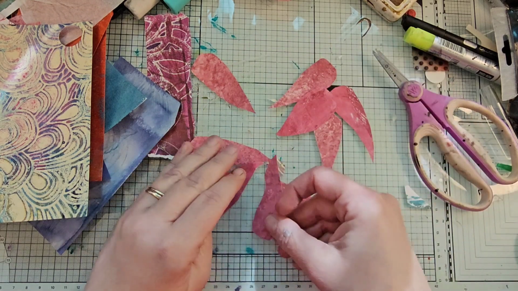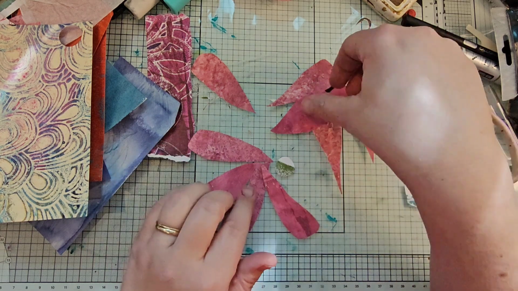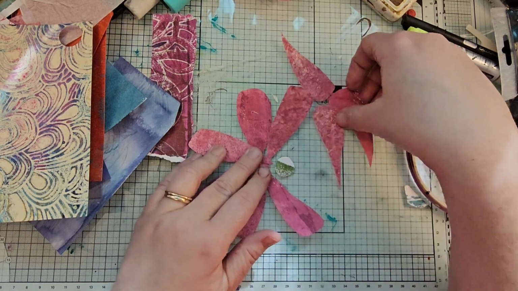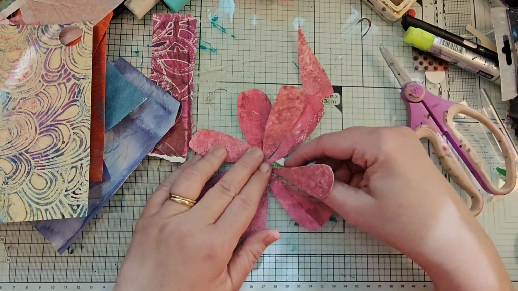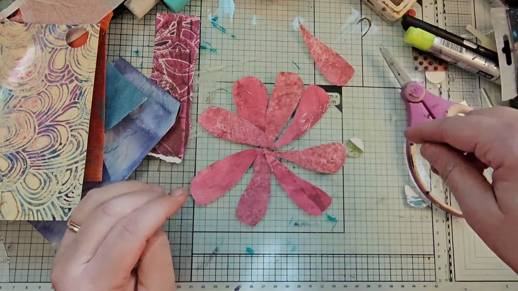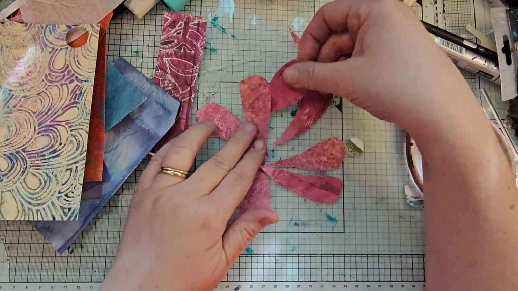Will I have to add another petal? I might. Will I make it then on day 10? I don't know. We'll see. I want these to alternate. Alright, I think I need an even number to do that. Or don't have them alternate. That is also a possibility.